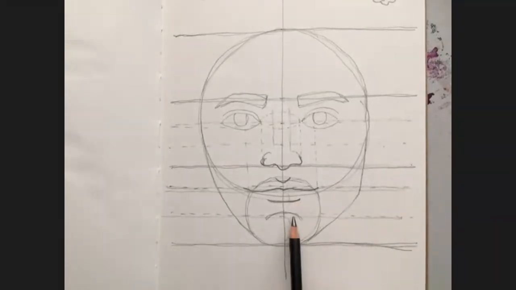Again, when we draw the mouth, unless the person is wearing lipstick or lip liner pencil, or there is a very strong contrast in skin color between the mouth and the rest of the face, the shape of the mouth is described more by shadows rather than by contours.